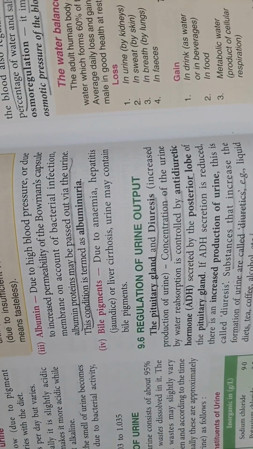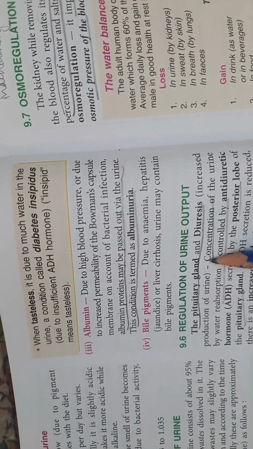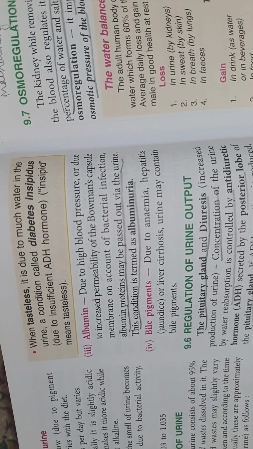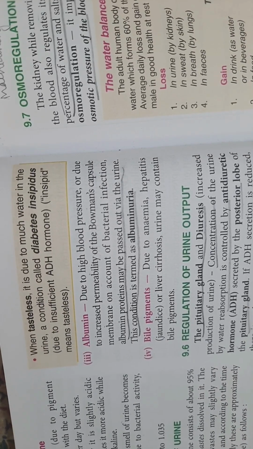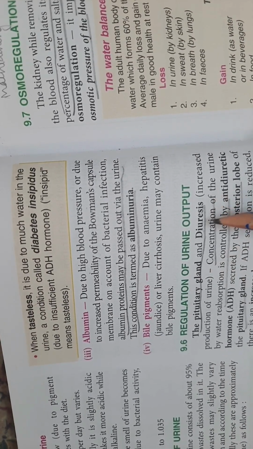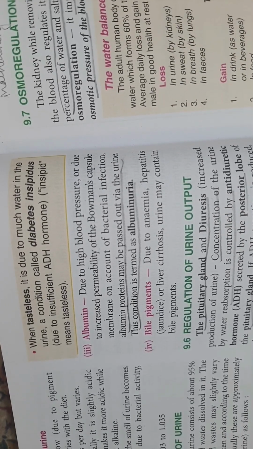Now next is regulation of urine output. That is done by the pituitary gland, right? And there are some drinks which increase urine production. For example, tea or coffee, right? So that is said to be diuresis. Increased production of urine is said to be diuresis.